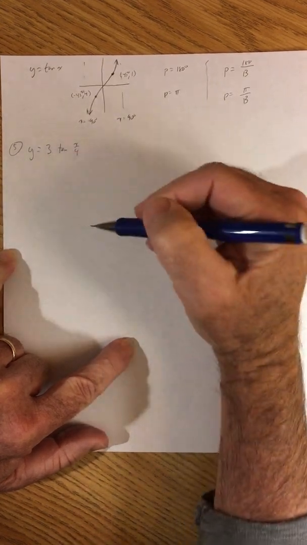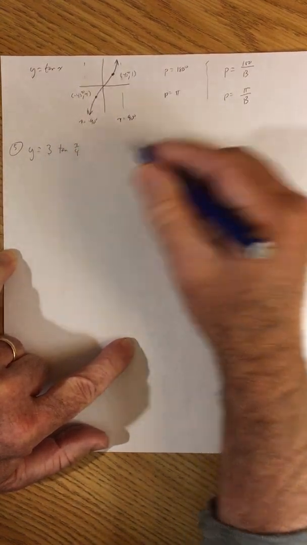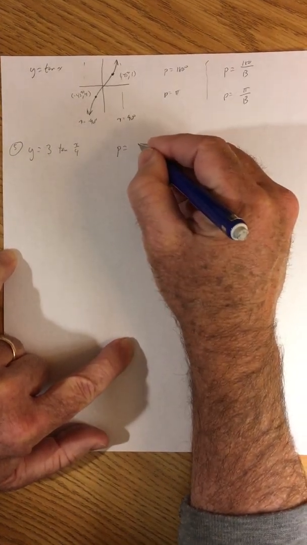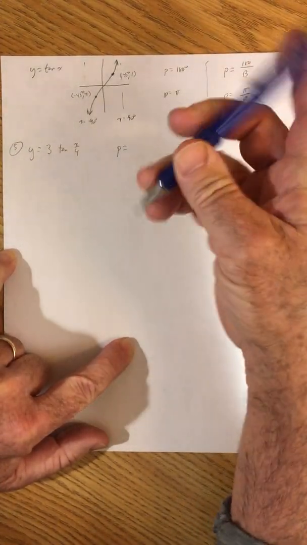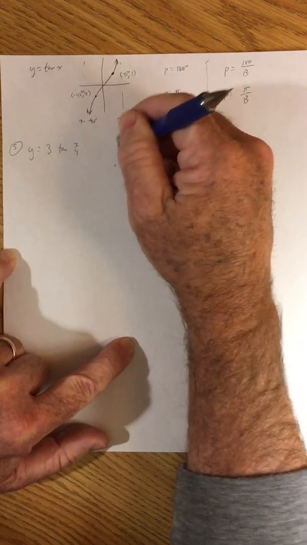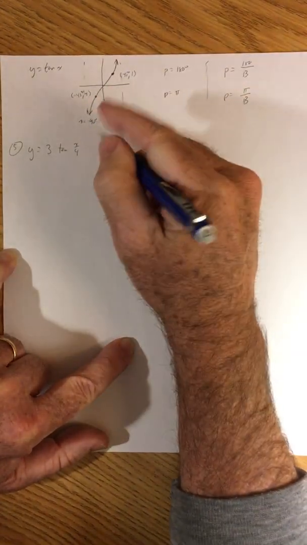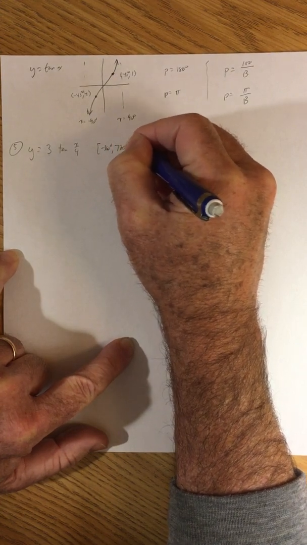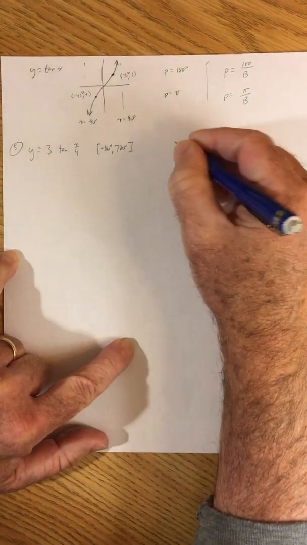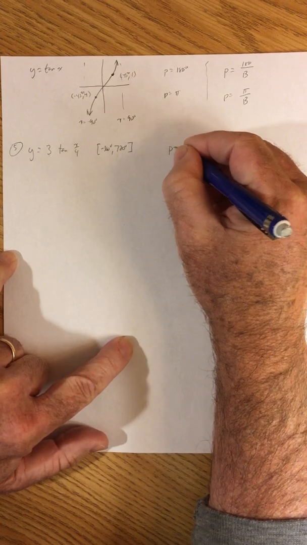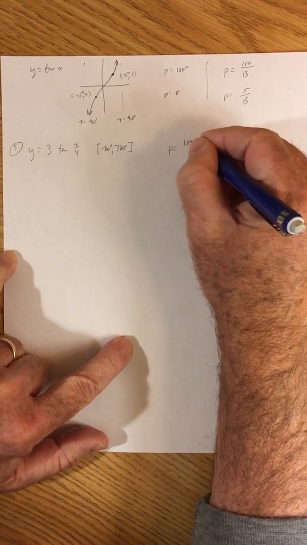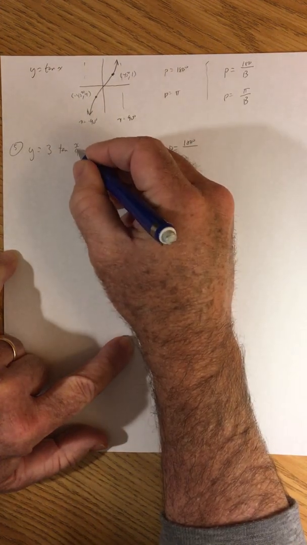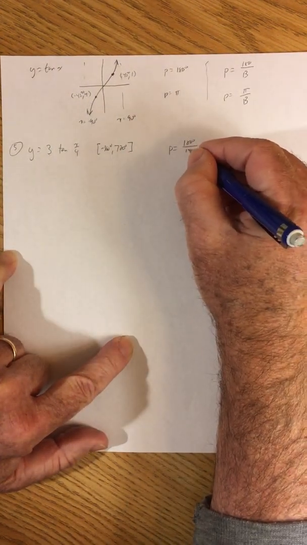Okay, so the amplitude is 3, and we're going to figure the period by using this formula. We'll graph this from -360 to 720. All right, so the period we're going to find by taking 180 degrees and dividing that by, this is actually 1/4.